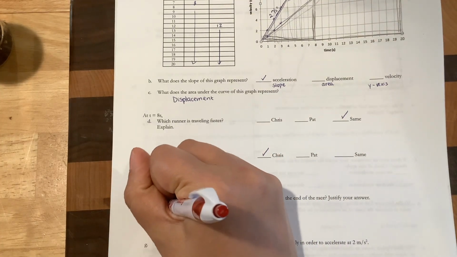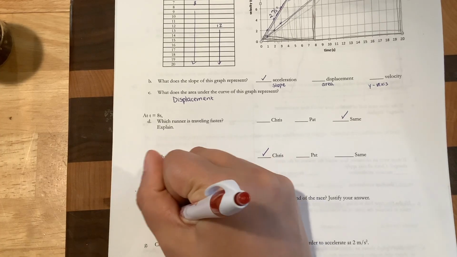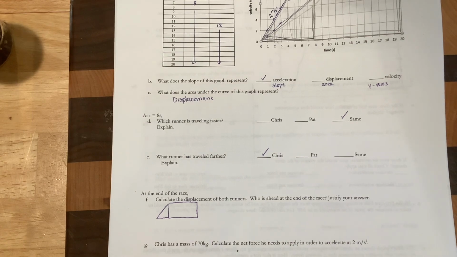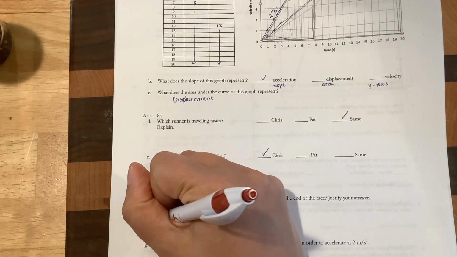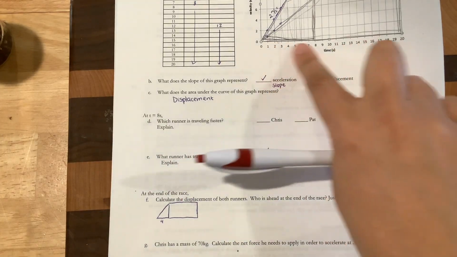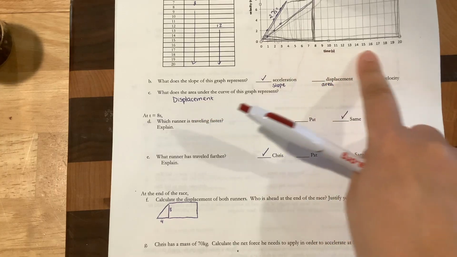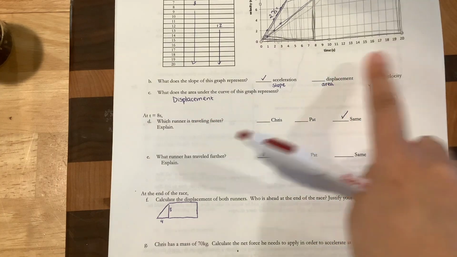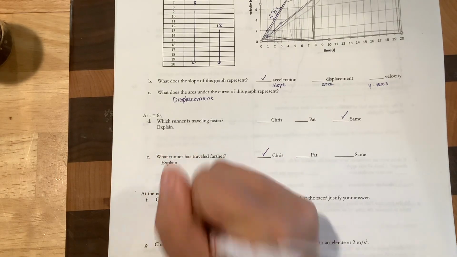Chris has run a distance that's equal to this trapezoid. It's got a triangle up front with a base of 4 and a height of 8. Then the bottom of this rectangle goes from 8 to 20 seconds. That would be 12.